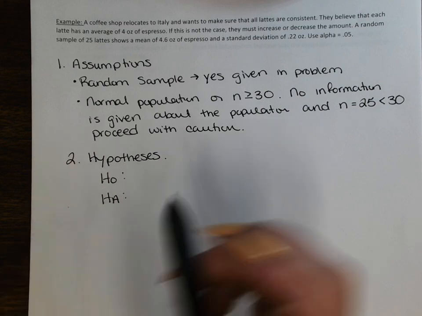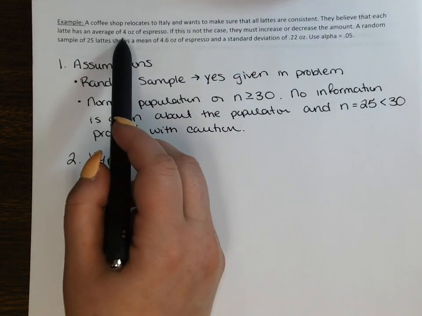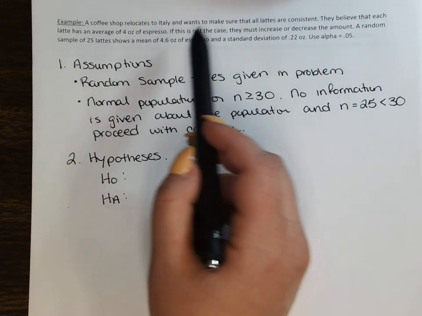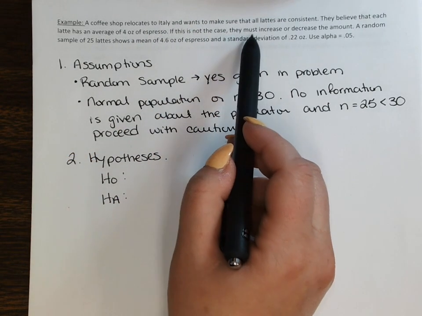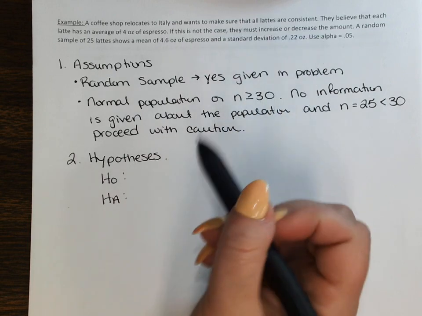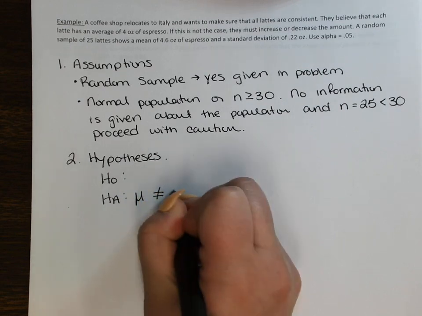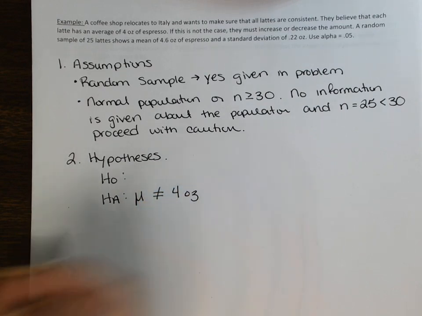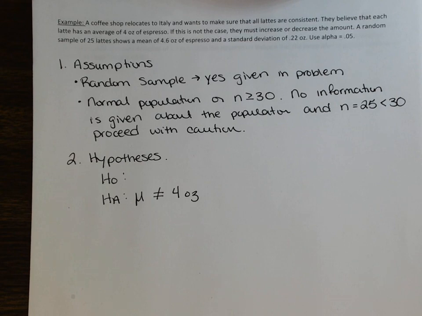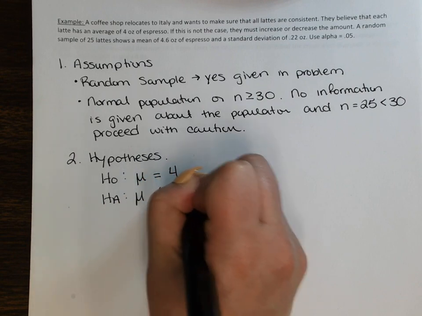So notice what they're trying to find out here is they believe that each of the lattes has an average of 4 ounces of espresso. If this is not the case, they're going to have to decrease or increase the amount. So what they're going to try to prove here is that mu, that population mean, differs from 4 ounces. Because if they can prove this, then they're going to need to, again, increase or decrease the amount. And then under the null, we're going to assume that mu is equal to 4 ounces.